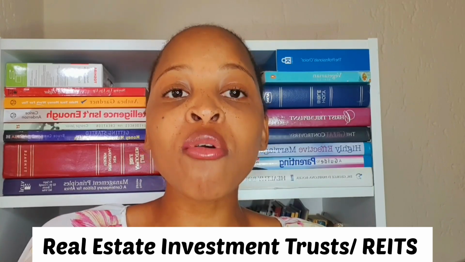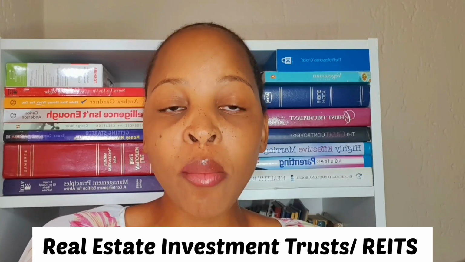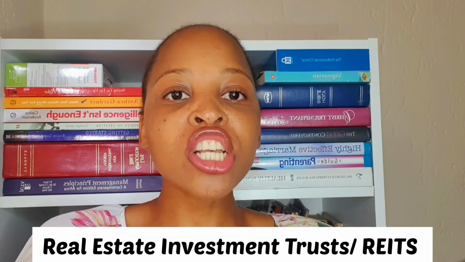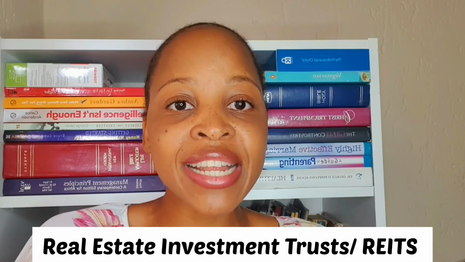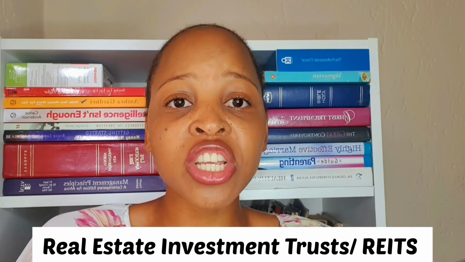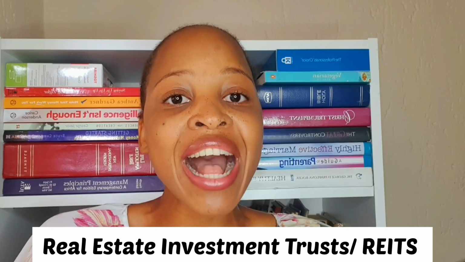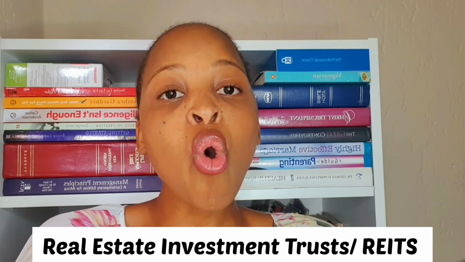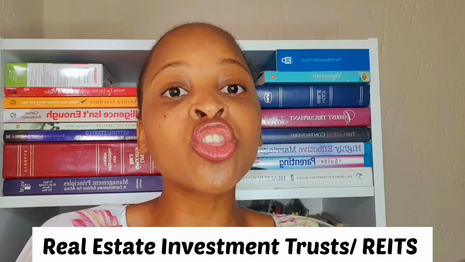REITs own or provide finance for commercial properties like office parks, apartment buildings, warehouses, hospitals, shopping malls, shopping centers, student accommodation, factories, storage facilities, hotels, etc. REIT income can come from the properties themselves or the debt or mortgages on those properties.